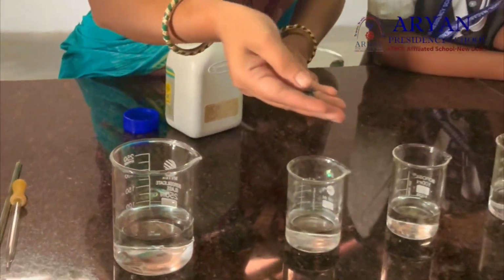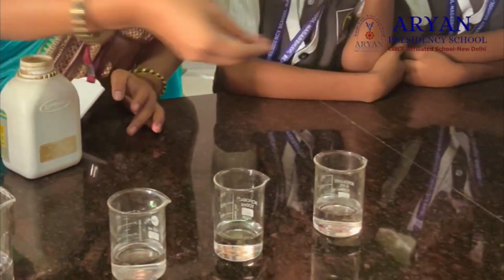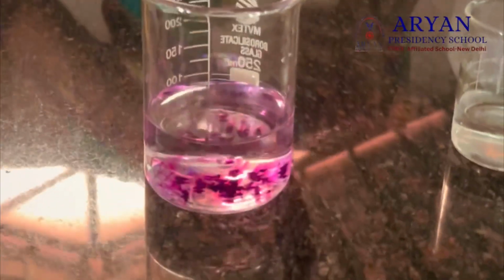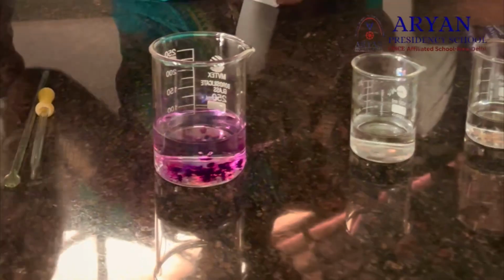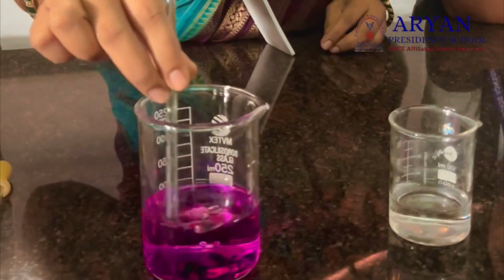Are you able to see this? Crystals, okay? I'll take a few crystals of potassium permanganate. Able to see? Now I am adding potassium permanganate crystals to this water, in beaker A. Understood? Now I'll take this glass rod and I'll stir this.